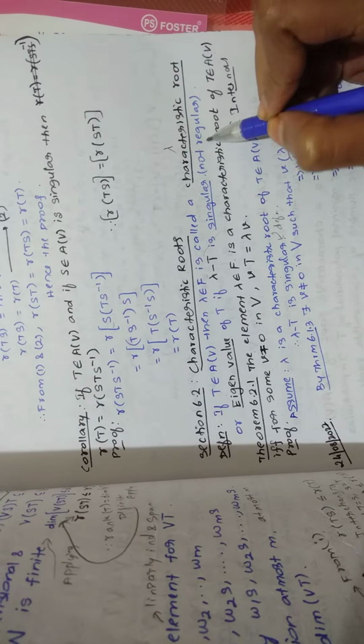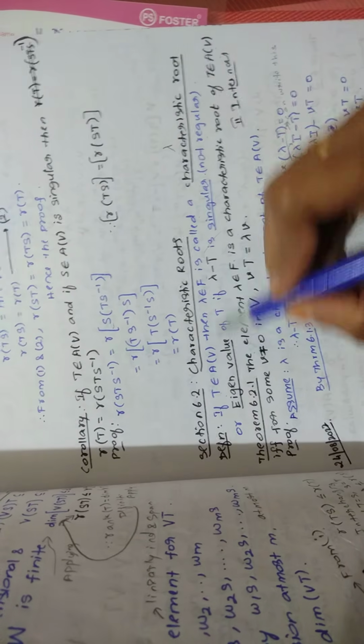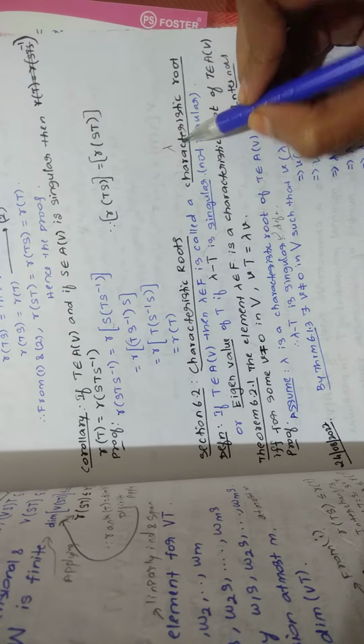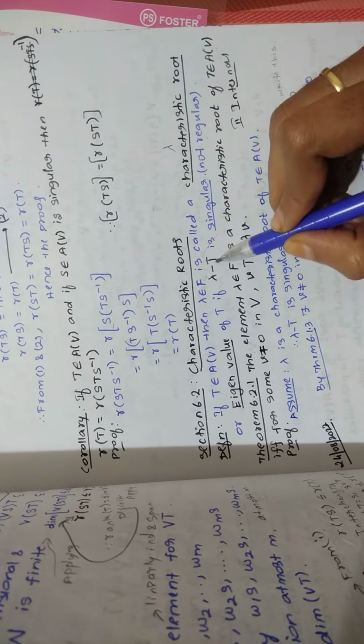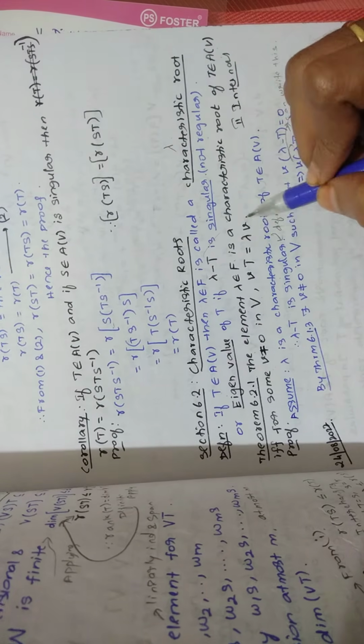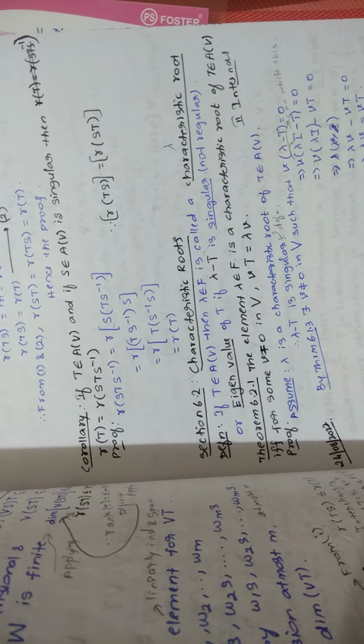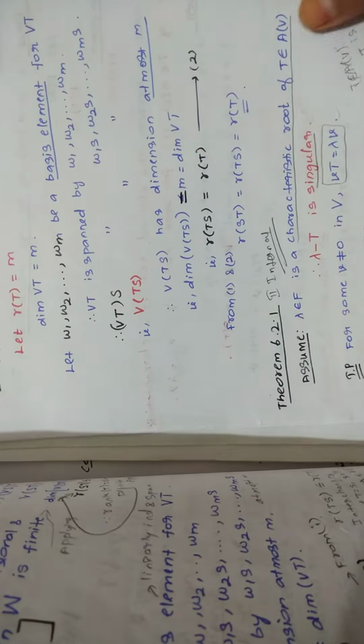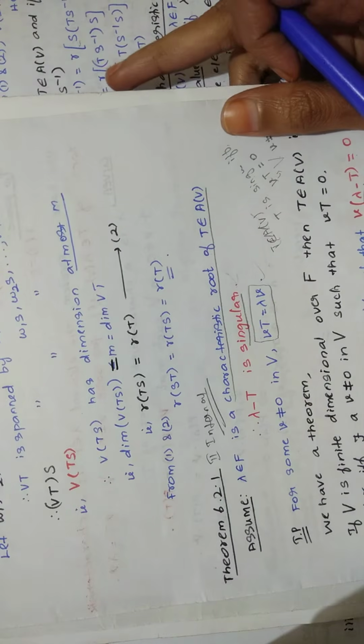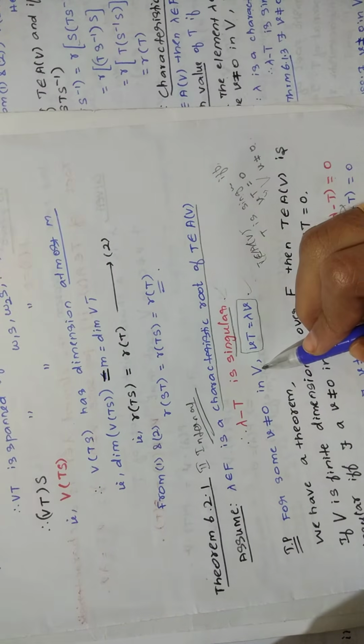Singular is also called not regular. So in our assumption we have lambda belongs to F is a characteristic root. Then you can say lambda minus T is singular, by the definition of characteristic root.